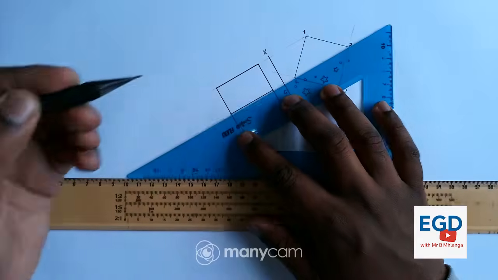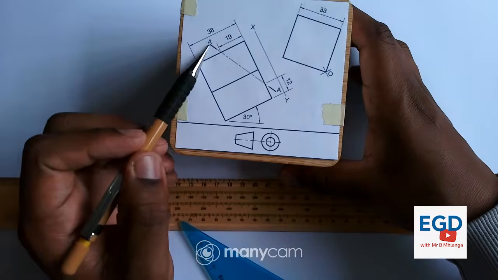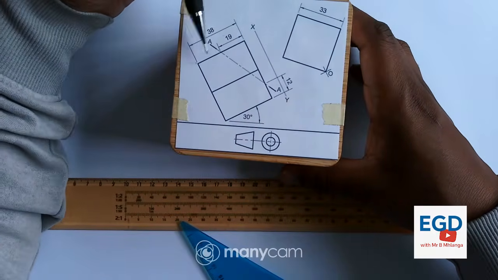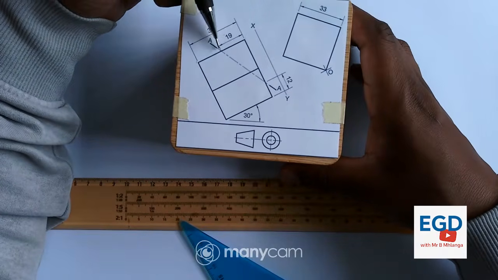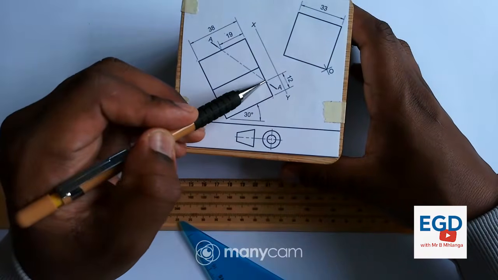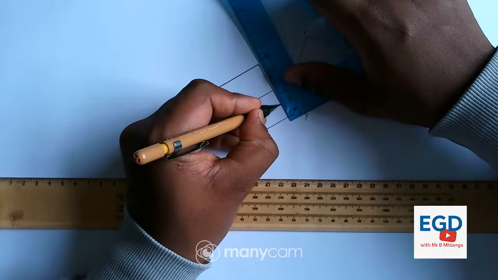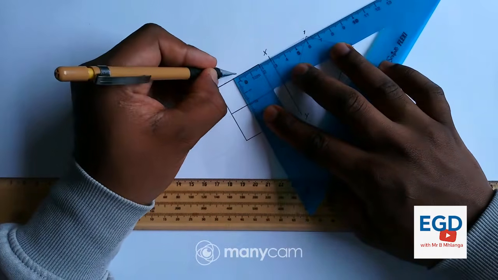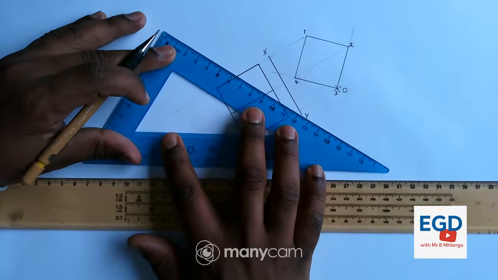Now I have to add the cutting plane. We are given the dimensions there. From this line, the cutting plane cuts this edge right there. So I'll have to measure 19 millimeters, and this side I'll measure 12 millimeters. So this side it's 12, mark a point there. This side it's 19, I'll mark a point there. Then I can add the cutting plane there.